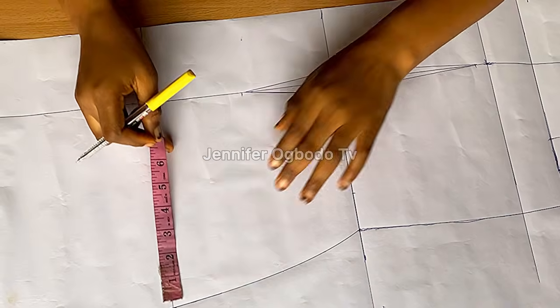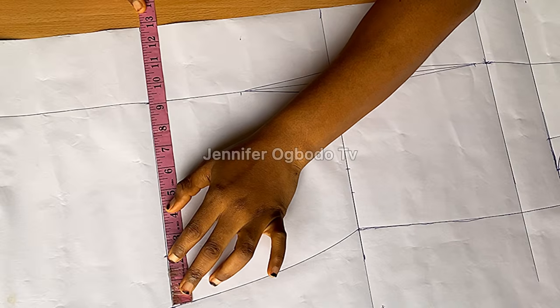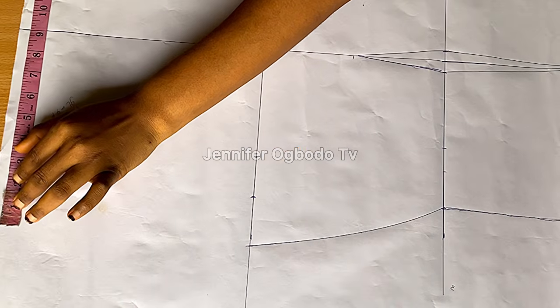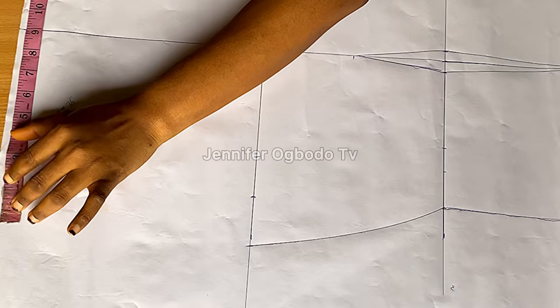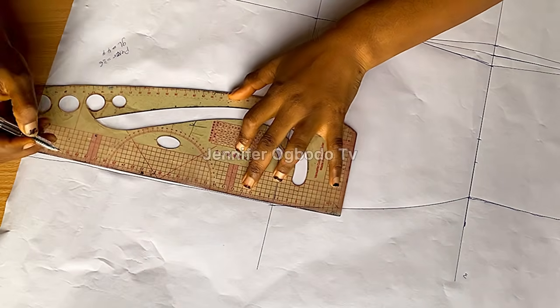So after connecting it, whatsoever you have at the hip area, you are going to just take it down to the length of the gown, okay? So remember, this paper is not the length of our gown. We are still going to add it up on our fabric, the length of the gown, okay?